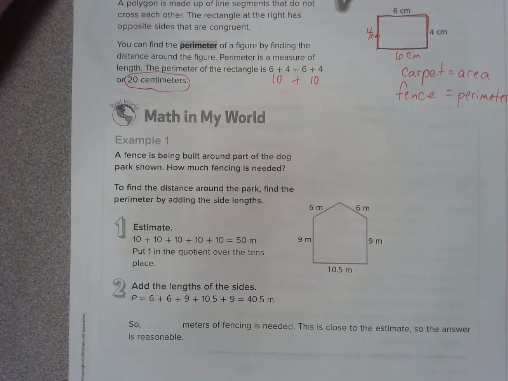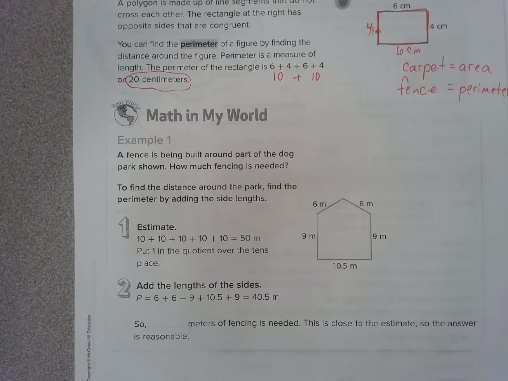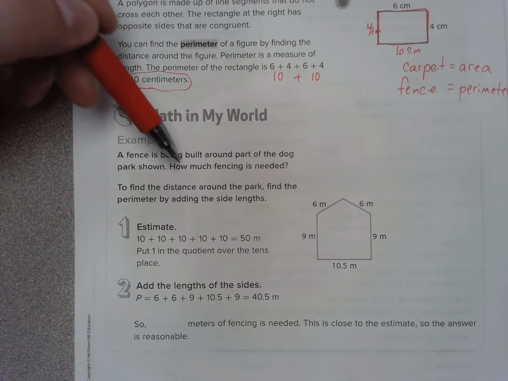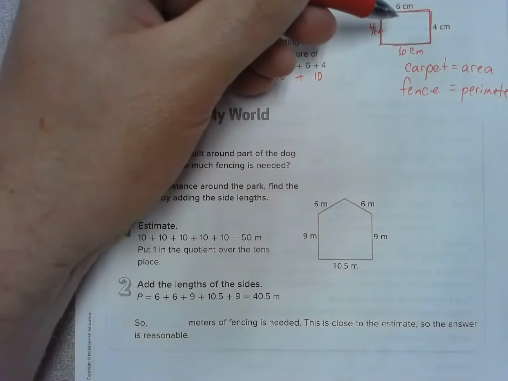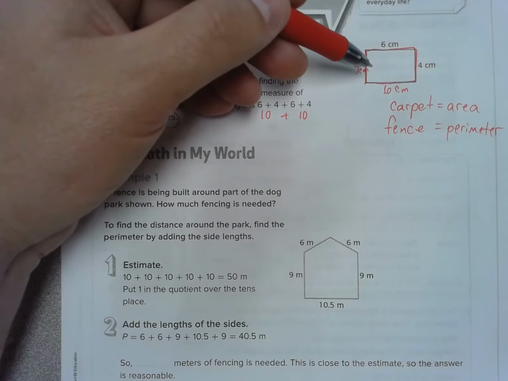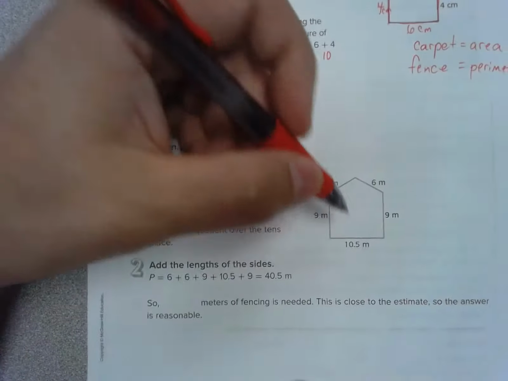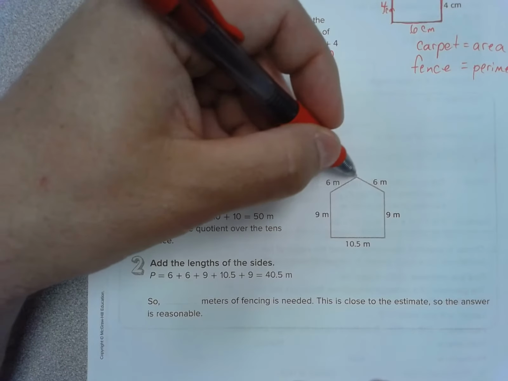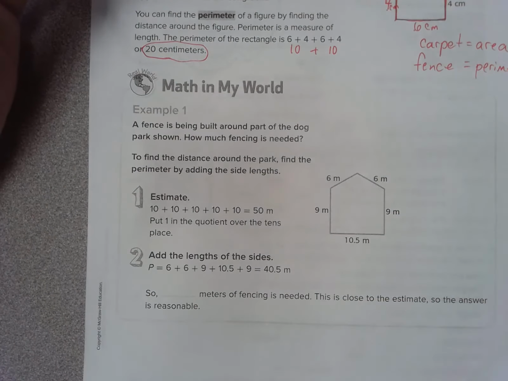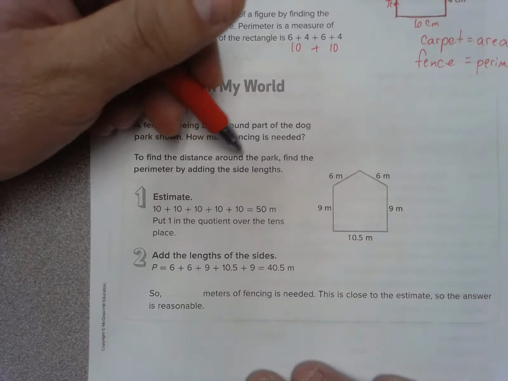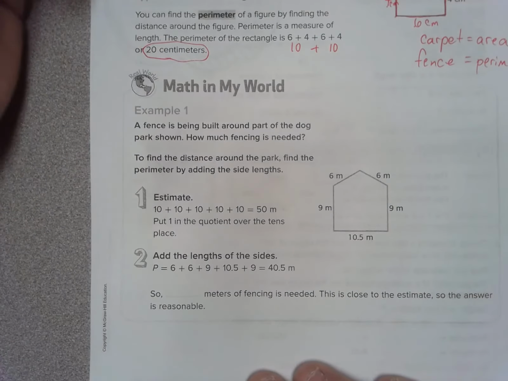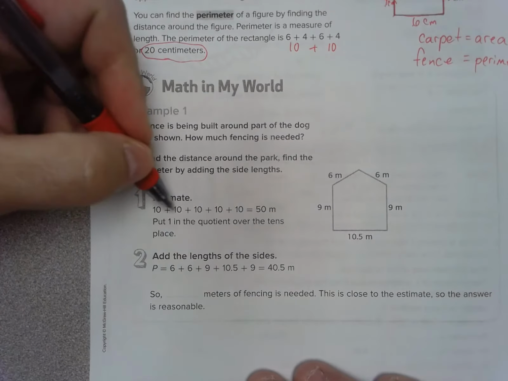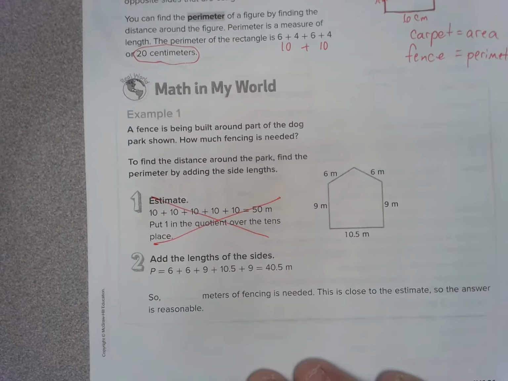A fence is built around part of the dog park shown. How much fencing is needed? With a regular quadrilateral we had up here, there are only 4 sides, but look at this, we have 5 sides now. We have a pentagon. To find the distance around the park, you find the perimeter by adding the side lengths. They did the estimating thing, but we're not messing with that right now.